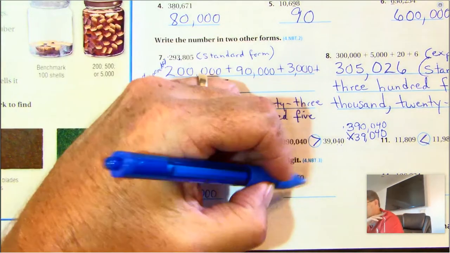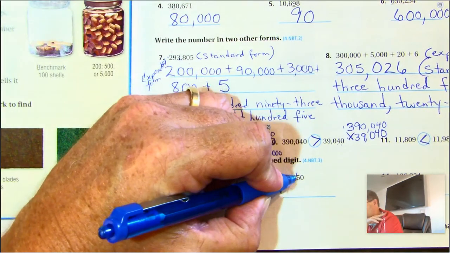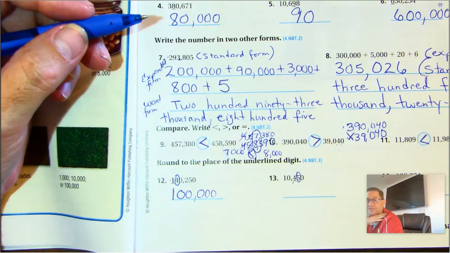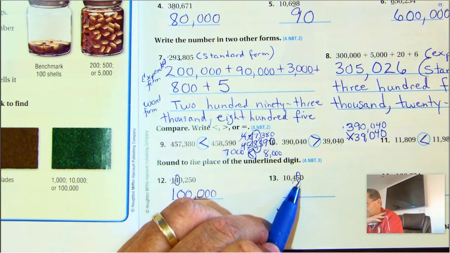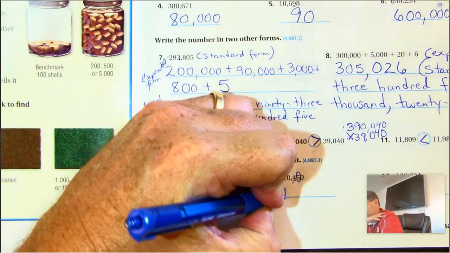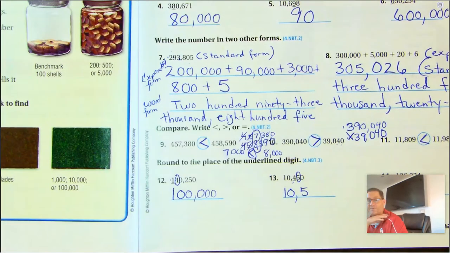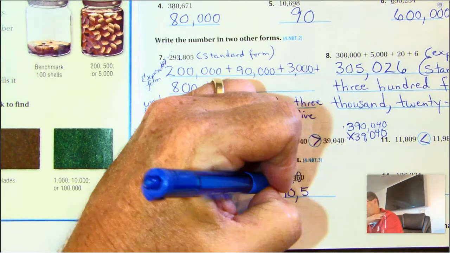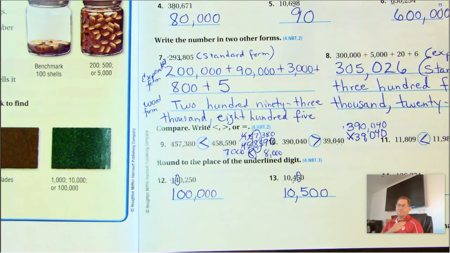Number 13, we're rounding to the 4, which is in the hundreds place. We're going to circle the digit immediately to the right. In this case, it's 5 or greater, so we're going to round up. So we're going to increase the underlined digit by 1 to go from 4 to 5, and then everything after the underlined digit will be 0. 10,500.